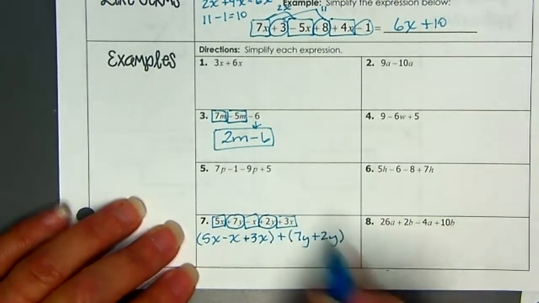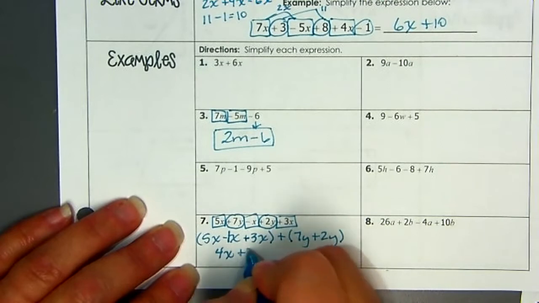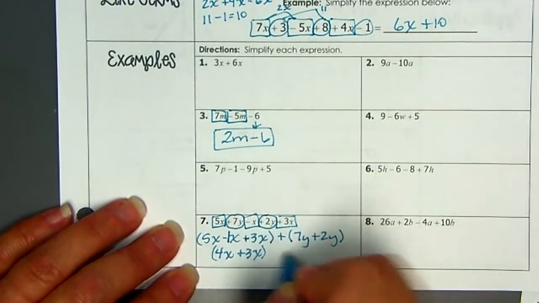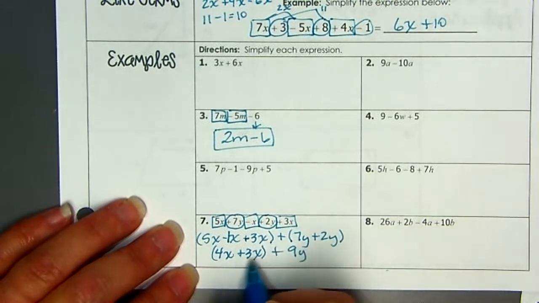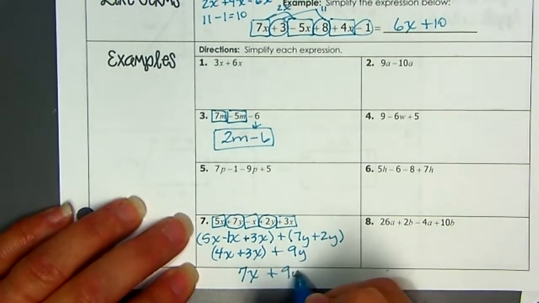Okay, so we have 5x minus 1x, and that's understood to be a 1. So that's going to give me 4x plus 3x plus 7y plus 2y, that gives me 9y. So now we end up with 3x plus 4x, that's going to give me 7x plus 9y.